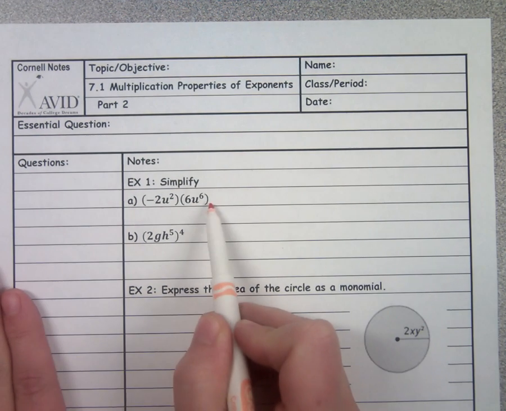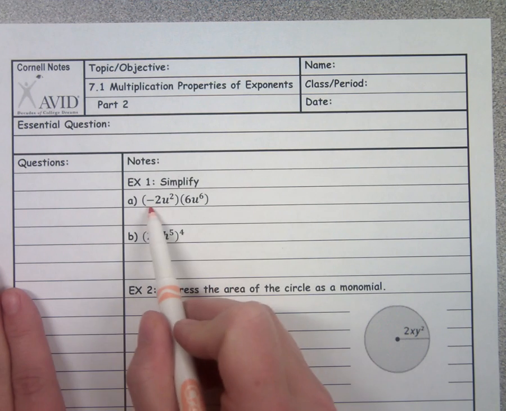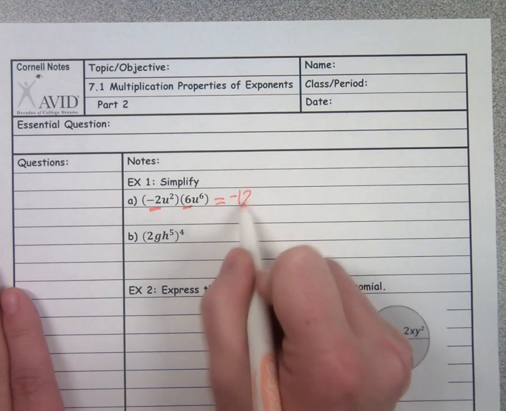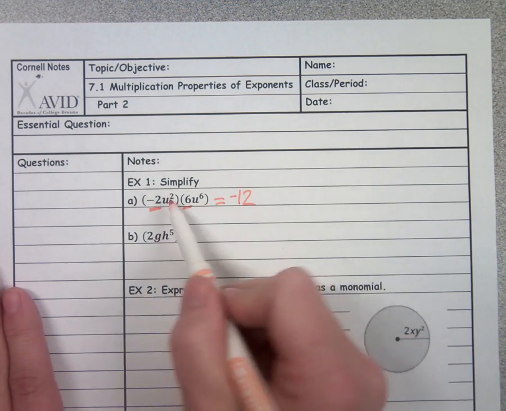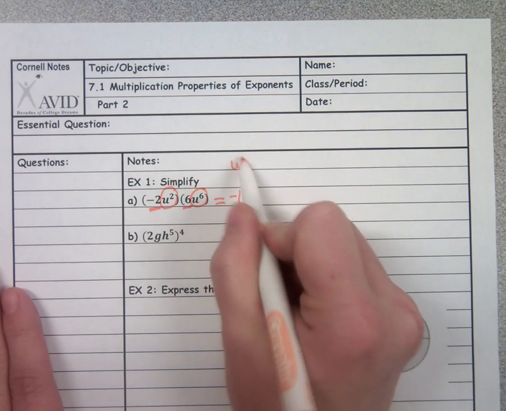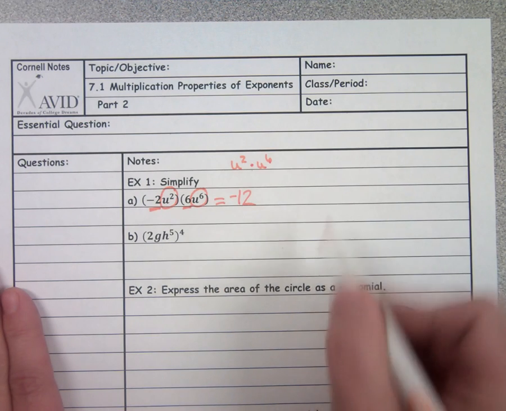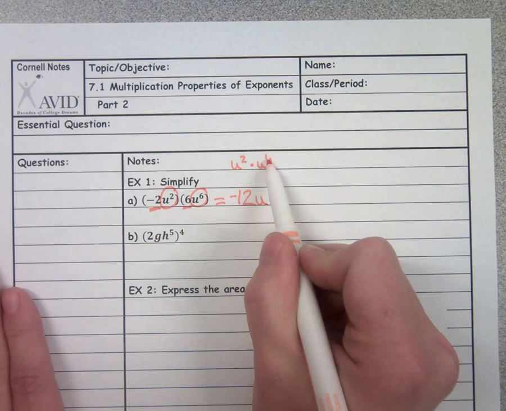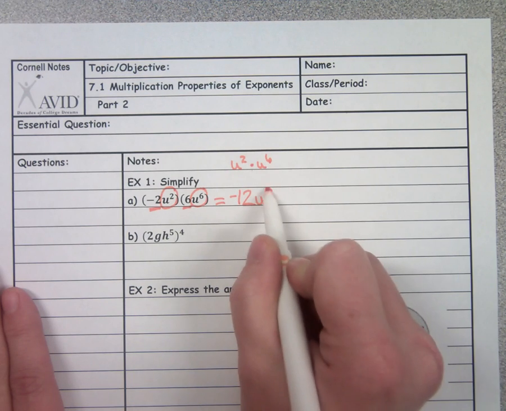So I'm just trying to multiply these two. So this is when you multiply your coefficients together first. So what's negative 2 times 6? Negative 12. And then you multiply your like variables with one another. So u squared times u to the 6th. And remember, whenever you multiply the same base, the rule is keep the base and add the exponents. So 2 plus 6 is 8.